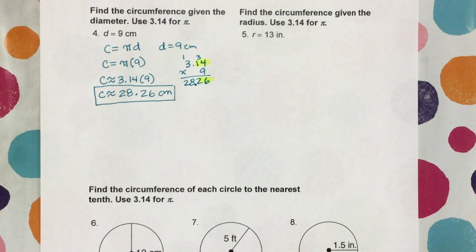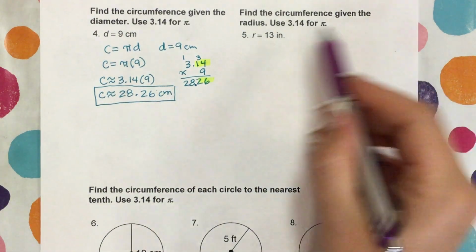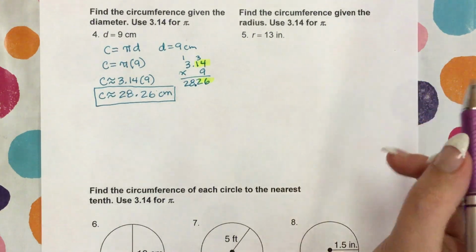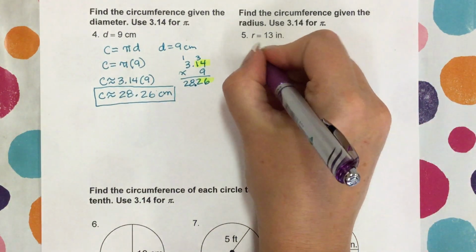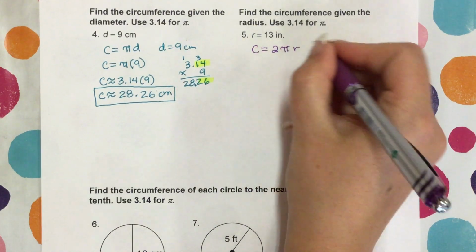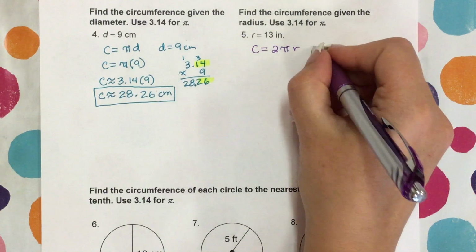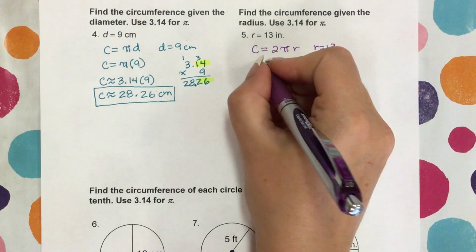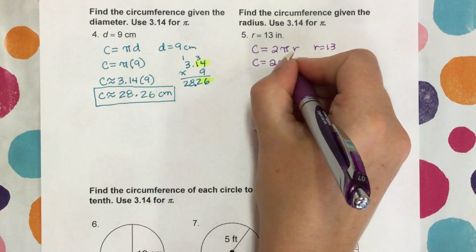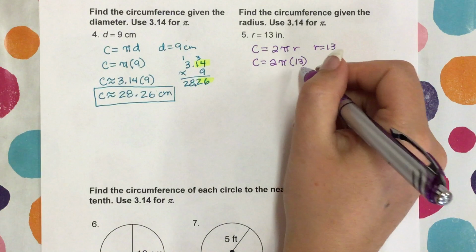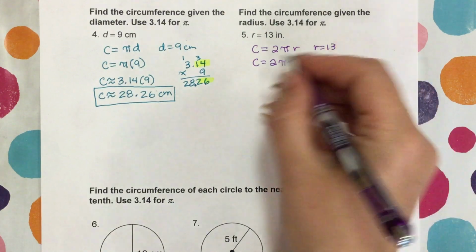Let's go on to problem 5. Find the circumference given the radius, use 3.14 for pi. So now we have a radius. So we're going to use the formula circumference equals 2 pi r. I'm going to define my variables where r is equal to 13. So I'm going to go ahead and substitute that in for r. Circumference equals 2 pi times 13. Okay, and pi is equal to 3.14.